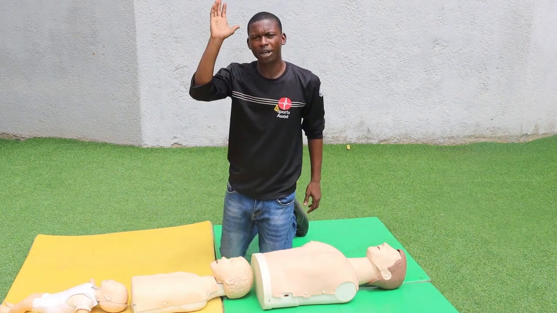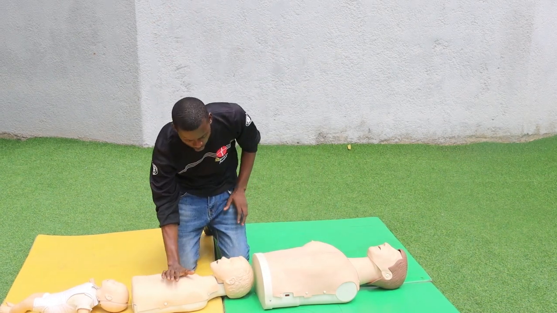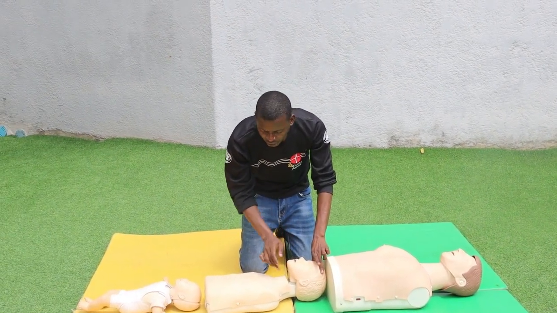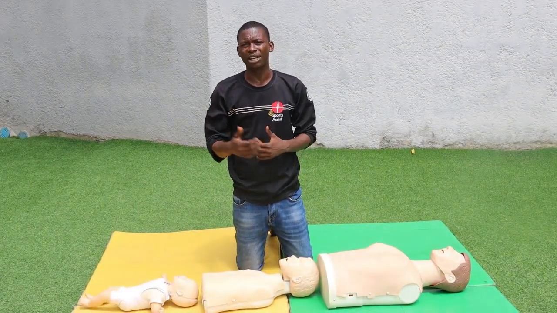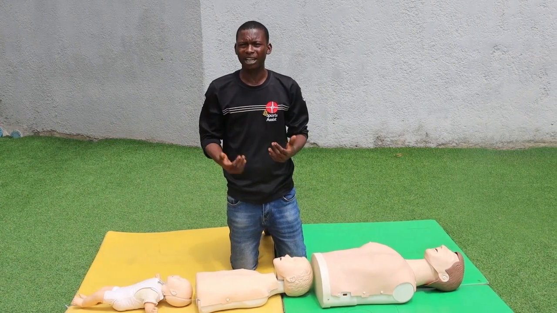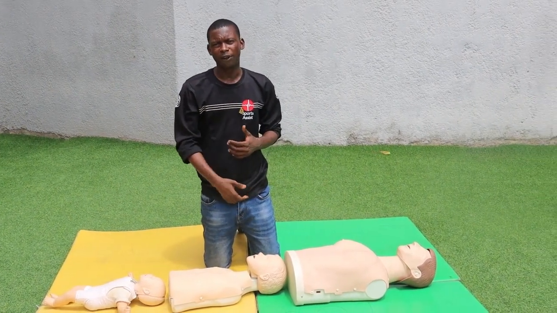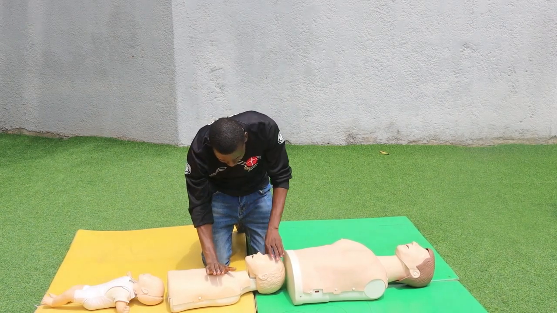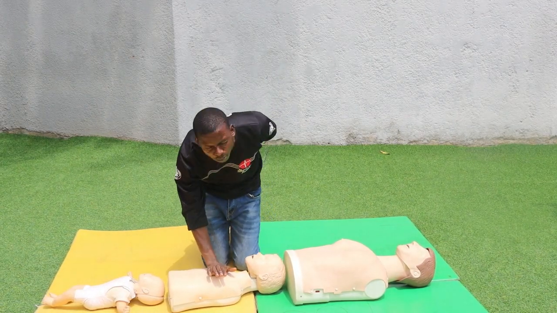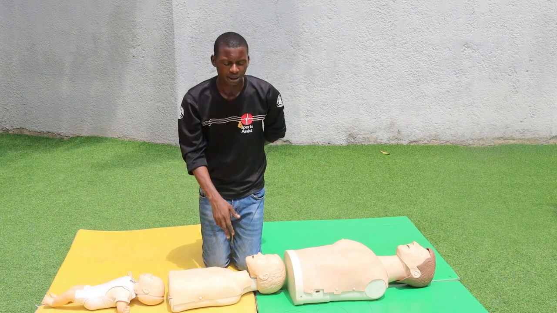For a child, you go with one hand on the chest with the airways still open. Most times, some children might not have reserved oxygen when they go unconscious. So sometimes you advise to give 5 initial rescue breaths first before compressing them. You do that this way, and then you compress up to 30 times on this.